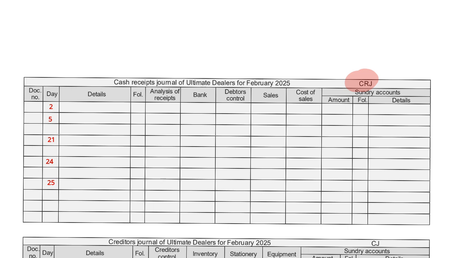So if you go back to your transactions, it was all the red highlighted transactions on the 2nd, the 5th, the 21st, the 24th, and the 25th. So let's go into the first transaction on the 2nd. It said, the owner, Ingoosen, increased his capital with 21,000 Rand, receipt number 23. So we know our document number is number 23. Our details will be the name of the owner, Ingoosen.